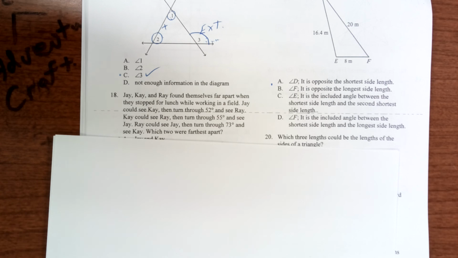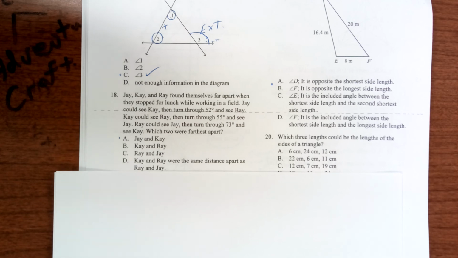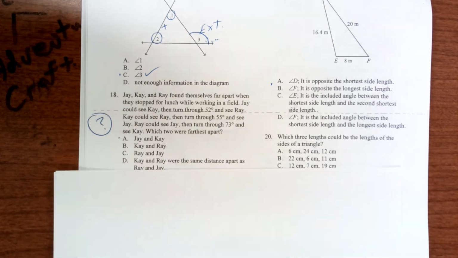Number 18, let's see what's going on here. They found themselves far apart and they stopped for lunch while working in a field. J could see K, then turned around 52 degrees, and then this one turned around 55 degrees, and this one turned around. Which one's the furthest apart? This one right here, I may have to give you a +1. You can try that one. You might need a protractor on that.